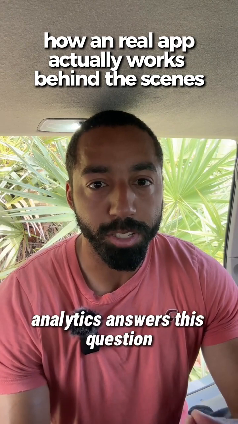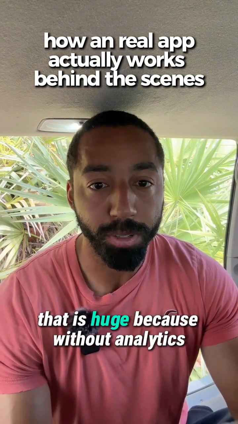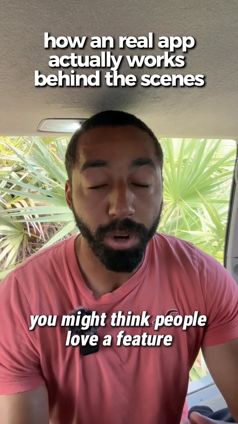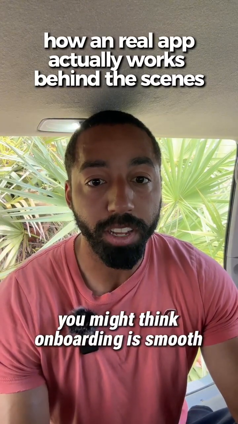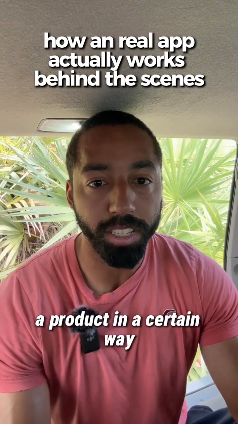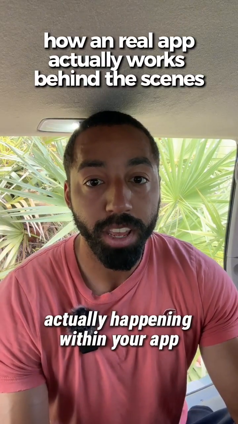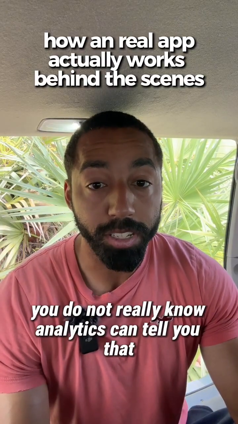Then you have app analytics. Analytics answers this question: what are users actually doing inside the app? That is huge, because without analytics, you might think people love a feature, you might think onboarding is smooth, you might think people are using a product in a certain way. Until you track what is actually happening within your app, you do not really know. Analytics can tell you that.